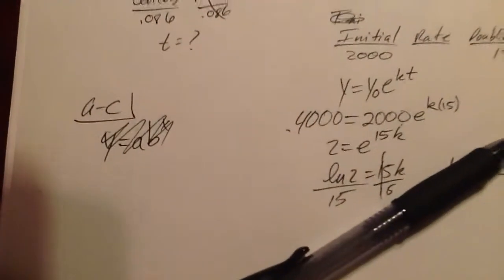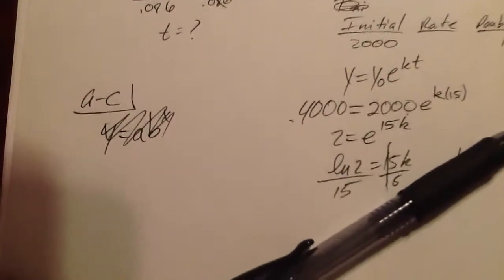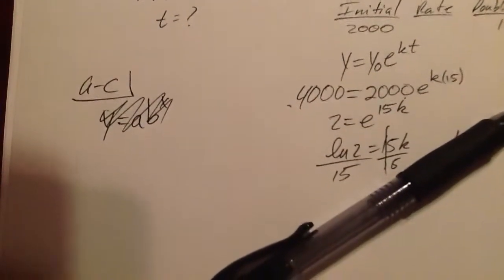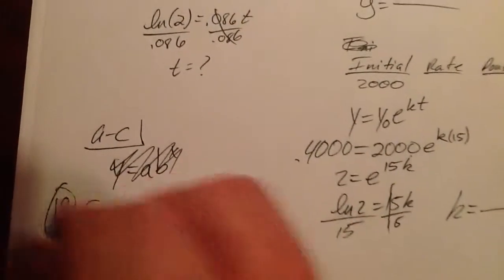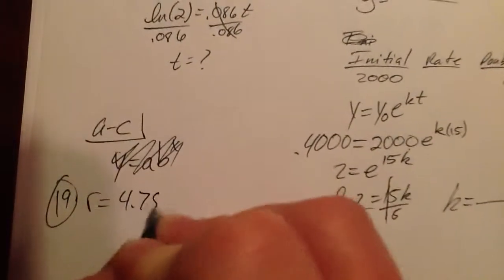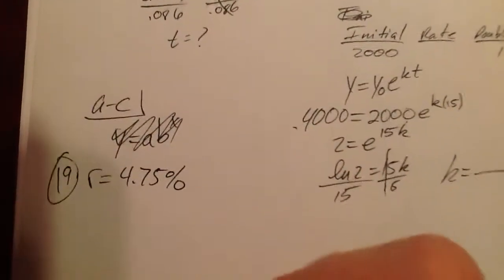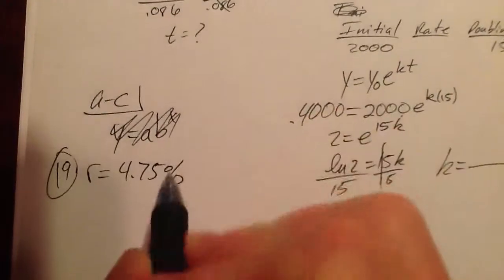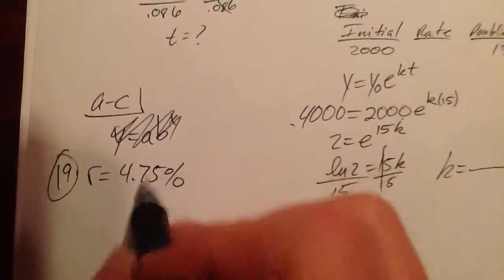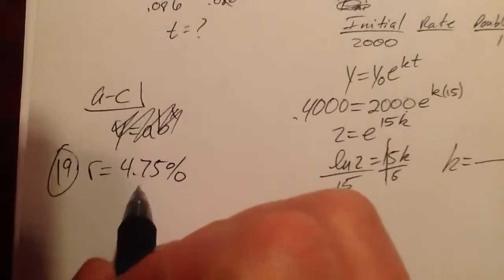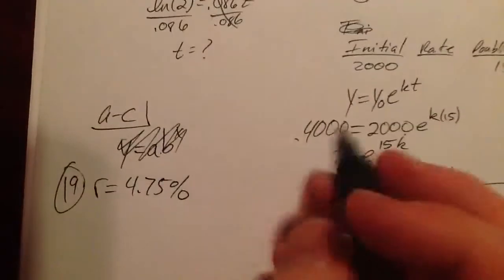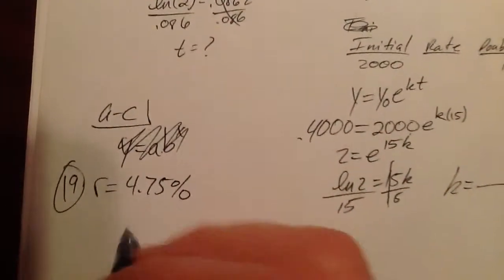Be creative. Just keep in mind if it's compounded, they give you an annual interest rate. So on 19, it's 4.75%. And so if it's compounded annually, you just use your rate, or your K, whichever one you're using, or B if you're using the other one. It'd be 0.0475.